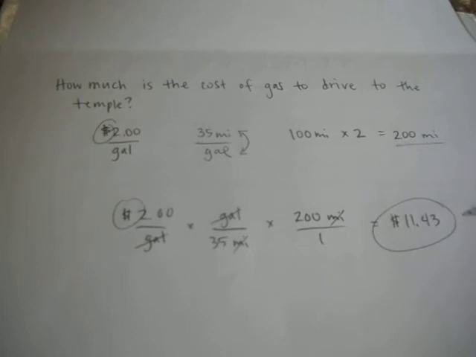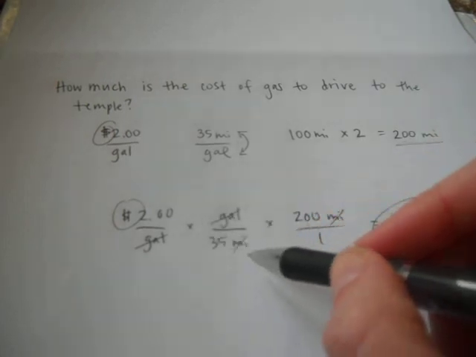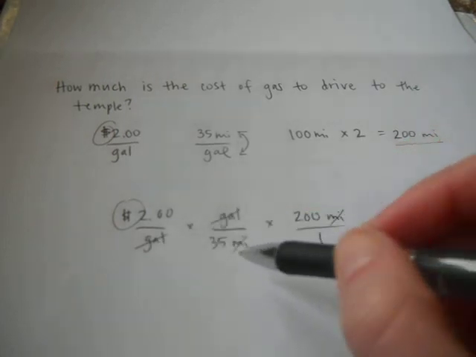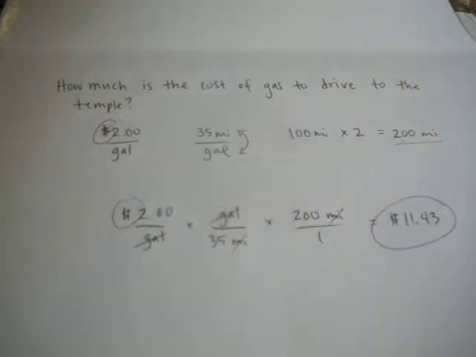You can also use the same method to find out how much it costs for you just to drive 1 mile. So around town you can say, well, if I have to go to the grocery store, it's 5 miles away. You know how much it costs per mile. Just by using these conversions and arranging things so that everything will cancel out correctly and you're left with the correct unit, in this case, dollars.